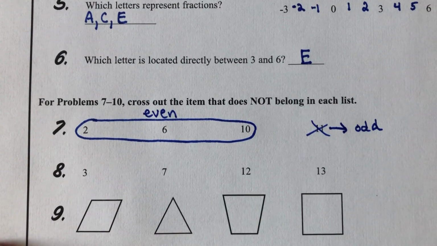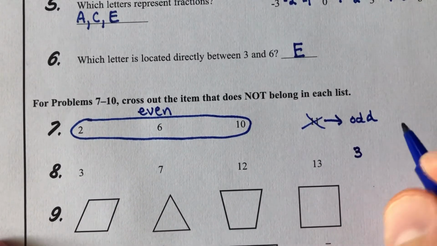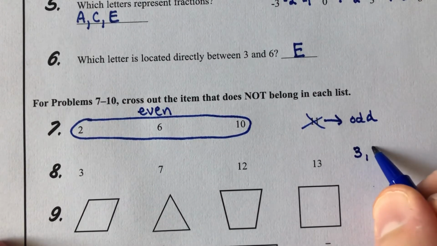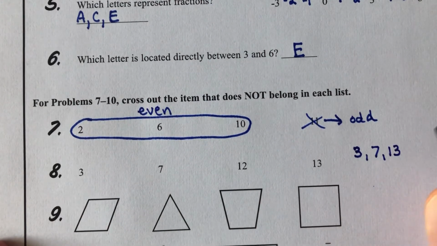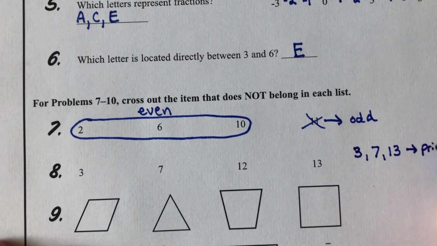Number 8, 3, 7, and 13, those are all prime numbers. Remember, a prime number is a number that has only 2 factors, one and itself.